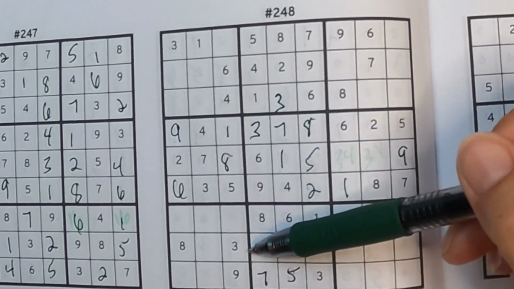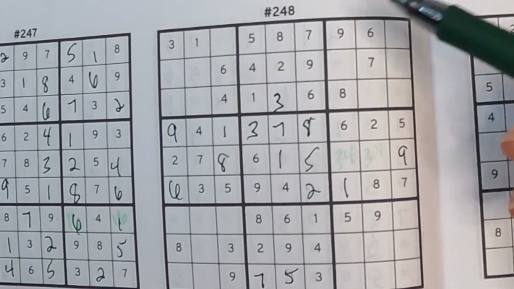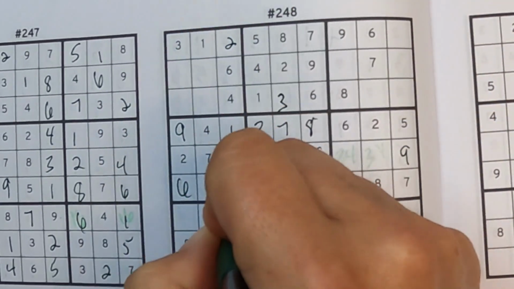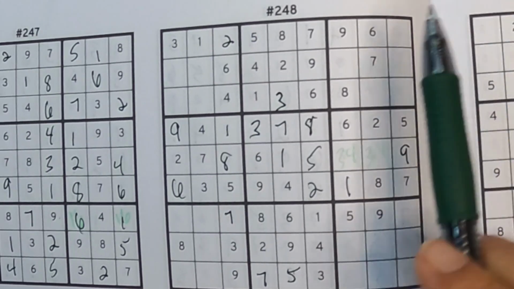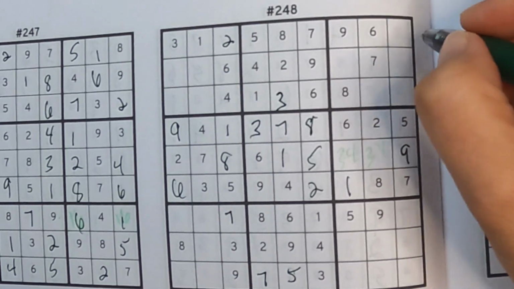For this column, we're missing 2 and 7. We've got a 7 here, so 2, 7. For this top row, we've got 1, 2, 3. We're missing a 4.